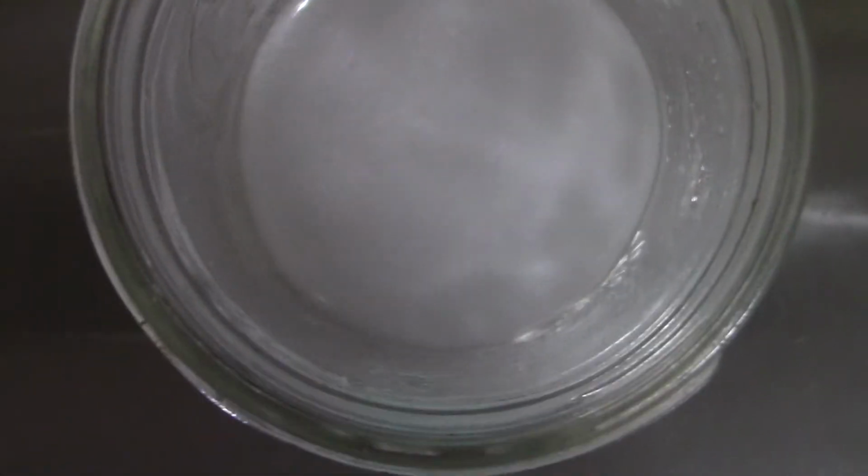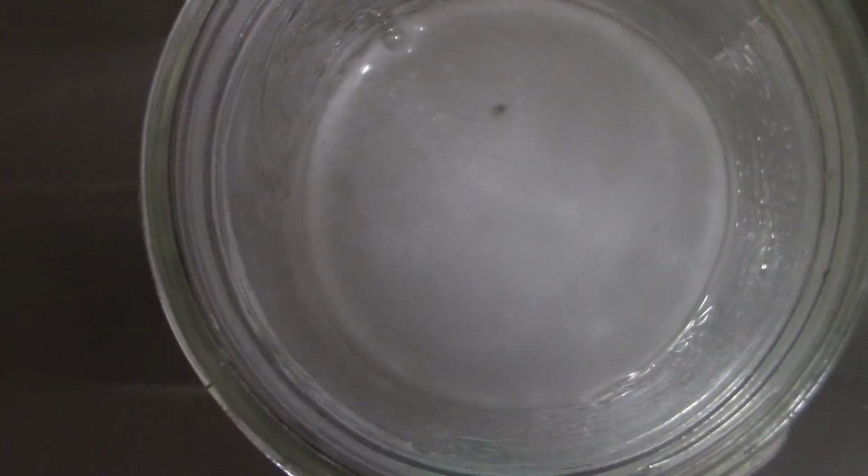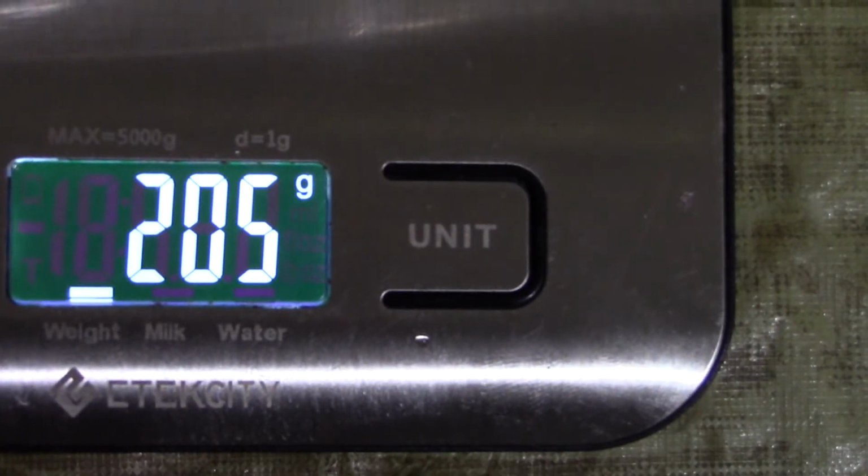Try not to stir too much, because any sort of liquid that you get on your stirring utensil will take away from the mass that you measure. But it's all qualitative, so it's okay if we have a couple things like that. So now let's give it a little stir, and then let's record a final mass.